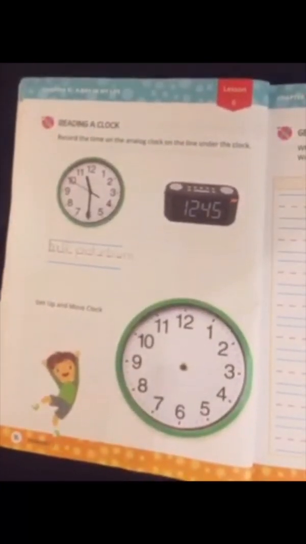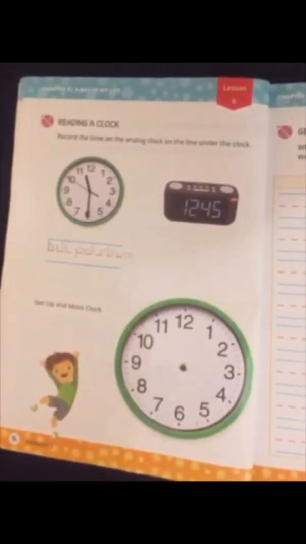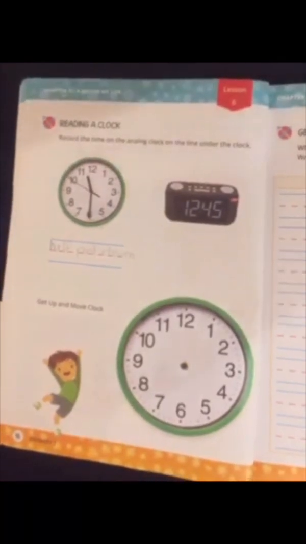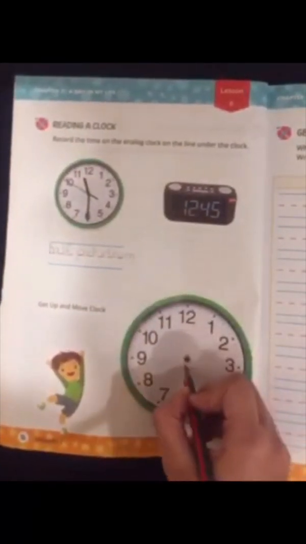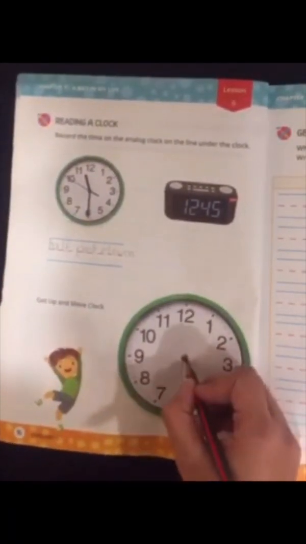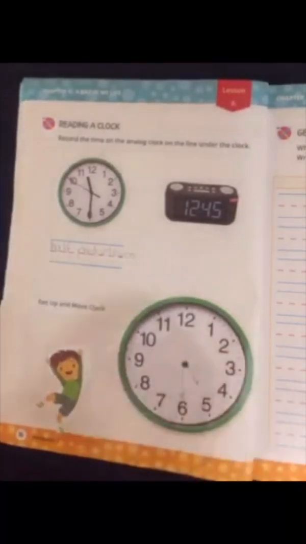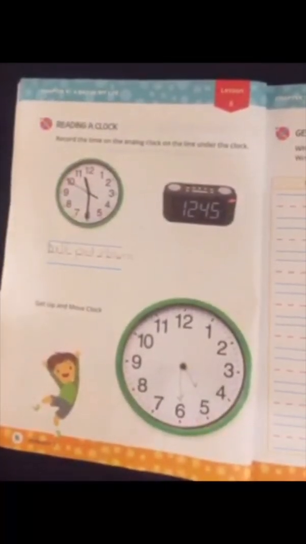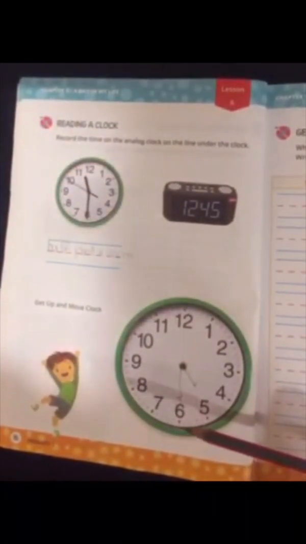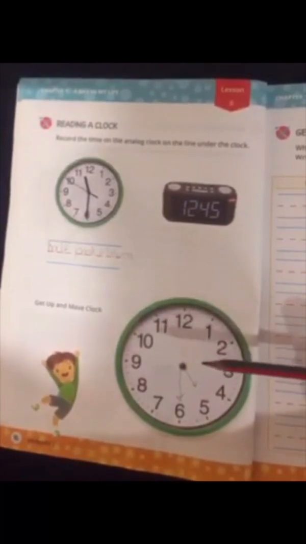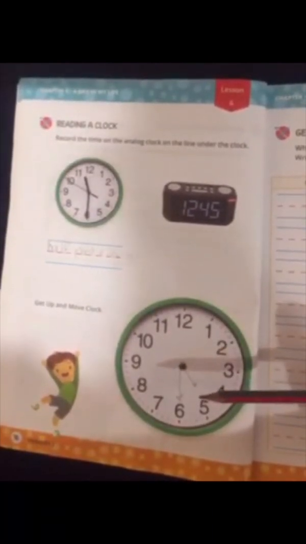Here in this empty clock we will draw the time that we get up. For me, I get up at 5:30. So I draw the long arm looking at 6 because this is half, and the short arm looking at 5 because this is the hour. Then move to page 17. This is a class activity. Do it in the class.